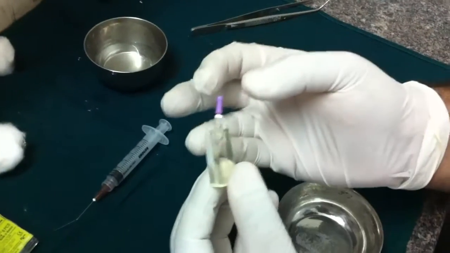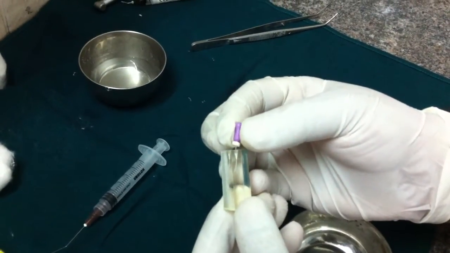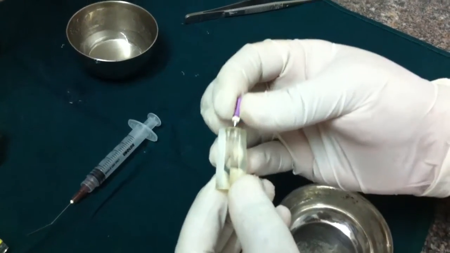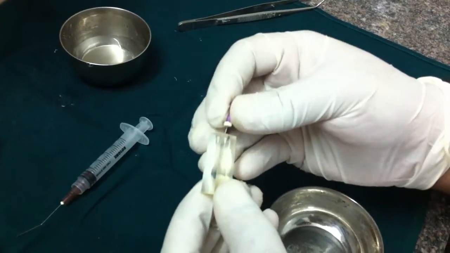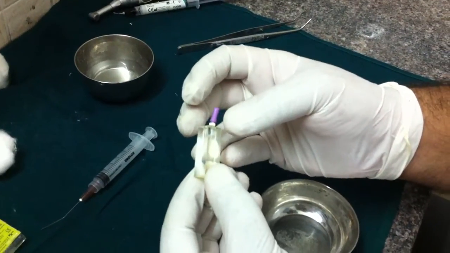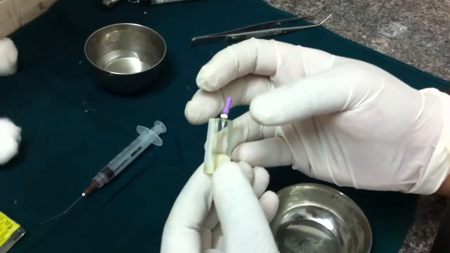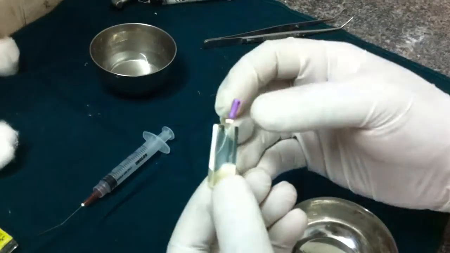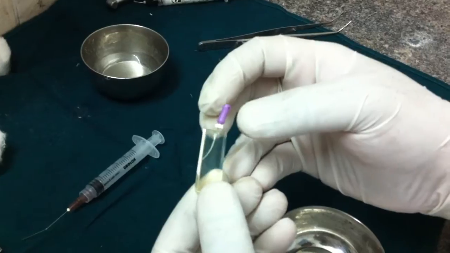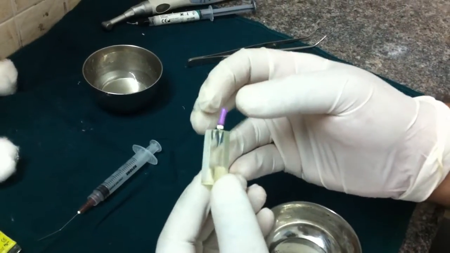I introduce the 10 size K file with gentle watch winding motion. Go and reach the apex. 0.5 to 1 mm beyond the apex is not an issue because the average diameter of the apical foramen is about 0.25 mm, whereas the tip size of the 10 size instrument is 0.1 mm. So you will not be tearing the apical foramen or be enlarging it inadvertently.